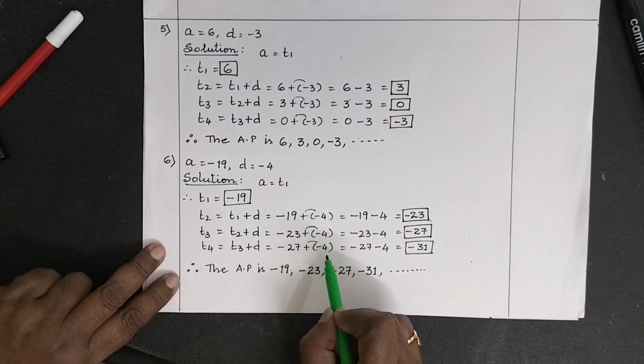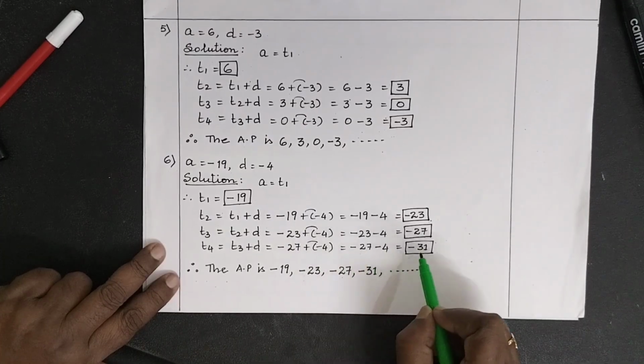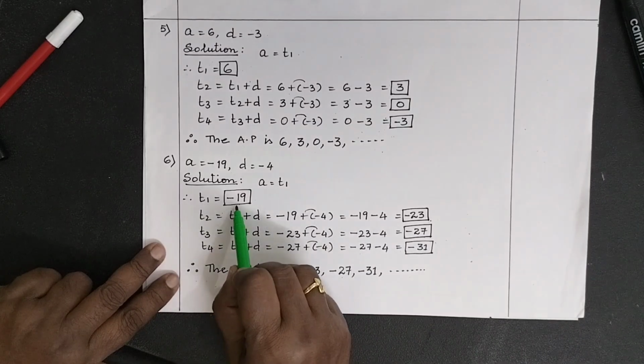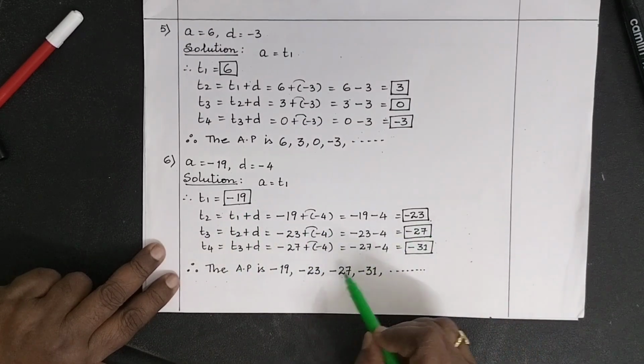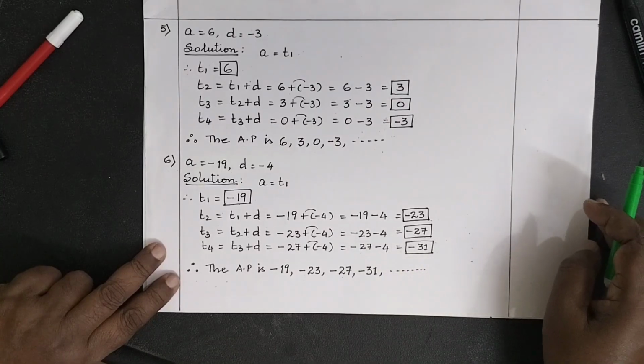Common difference is 4. So plus of minus 4 is what? Minus 4. Same sign, put the same sign, add it. That's all. So the AP is minus 19, minus 23, minus 27, minus 31, etc.